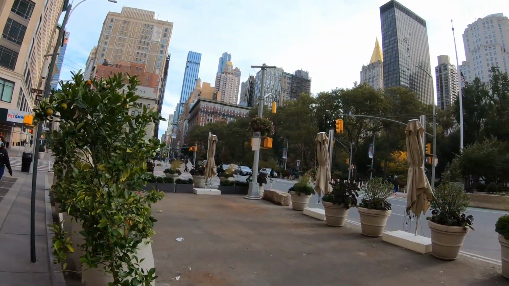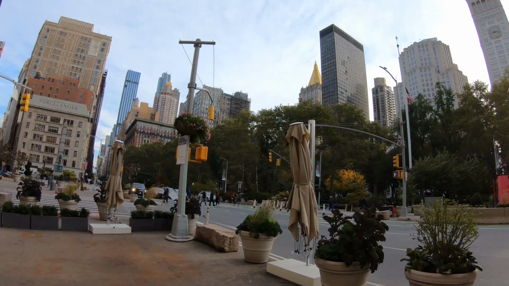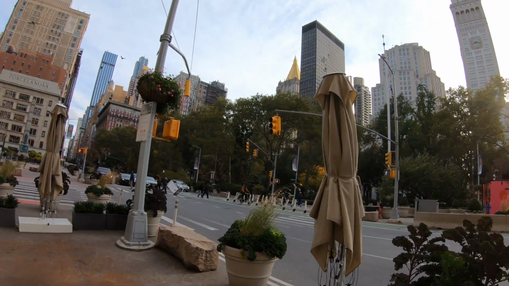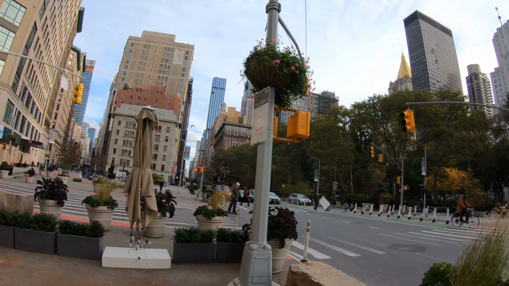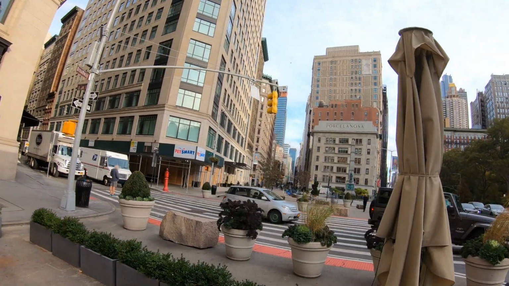There's just so much to look at. I don't know when to stop, but I'm gonna have to stop here. But it's a really interesting area of the city to check out, so I recommend it.